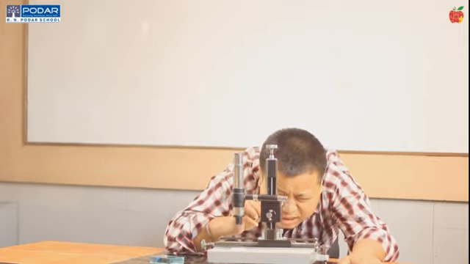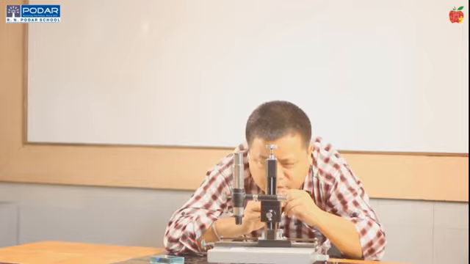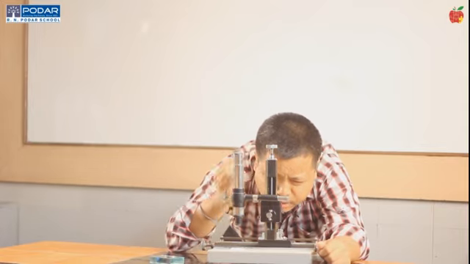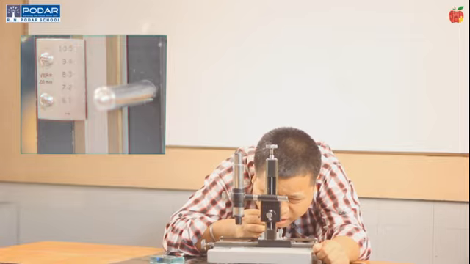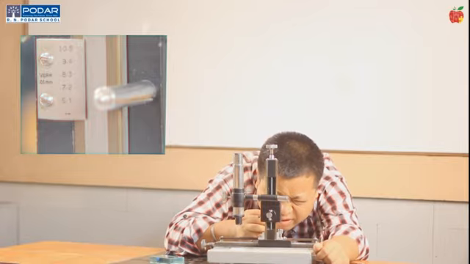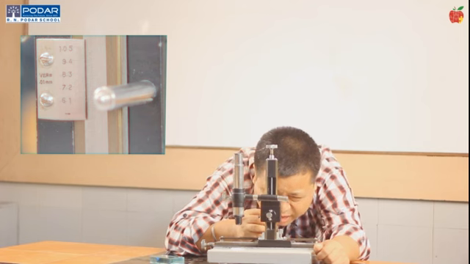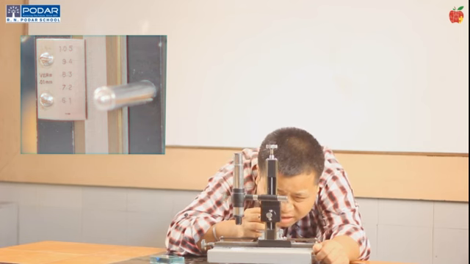Using the magnifying glass you have to read it on the scale. I found that the main scale reading is 2.51, and on the vernier scale we need to find the coinciding division.